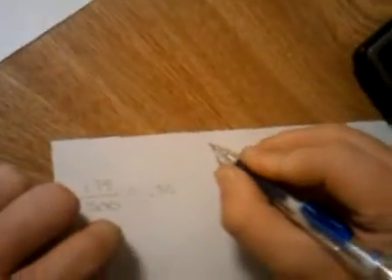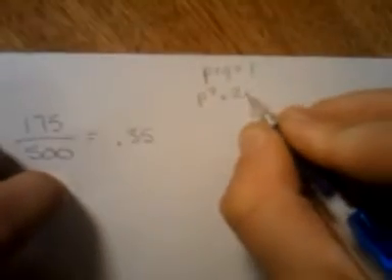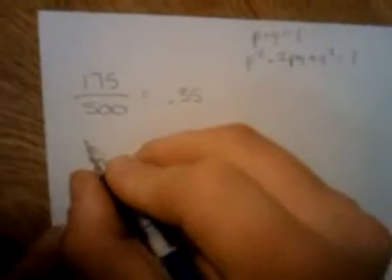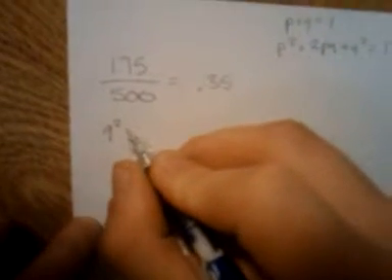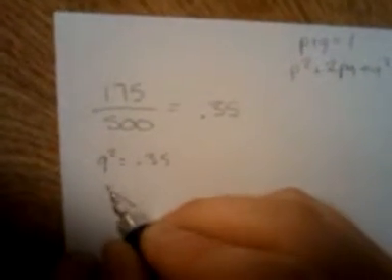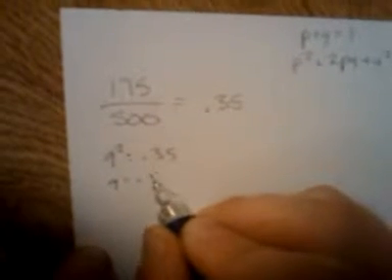For this equation, we will be using p plus q equals 1, and p squared plus 2pq plus q squared equals 1, and yes, that is a dreaded quadratic equation. Now that we solved for what homozygous recessive is, we have q squared, because q represents recessive, equals 0.35. Now you have to get the square root of both, so you get q equals 0.59.